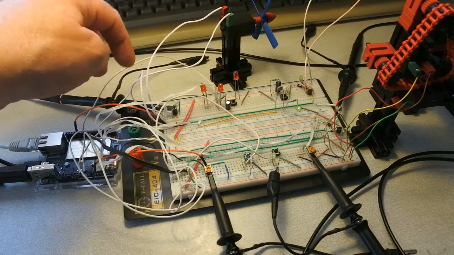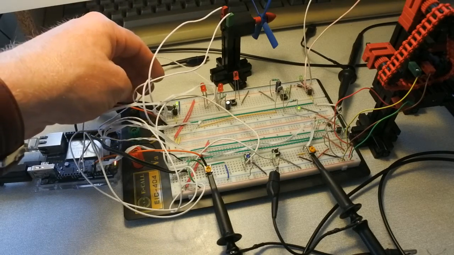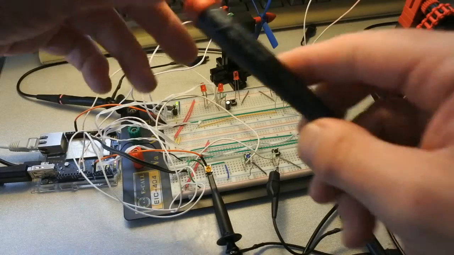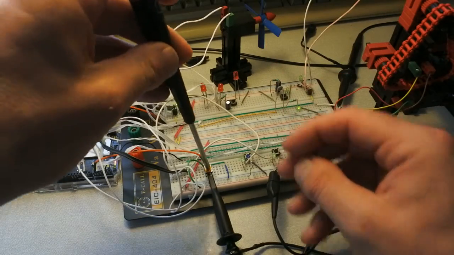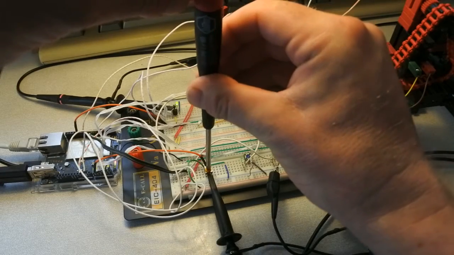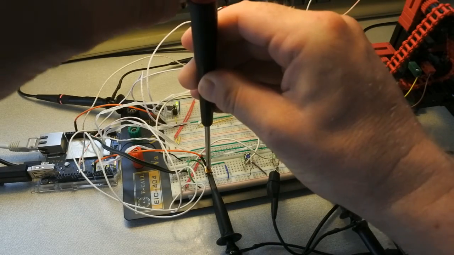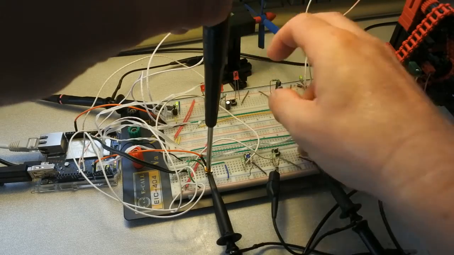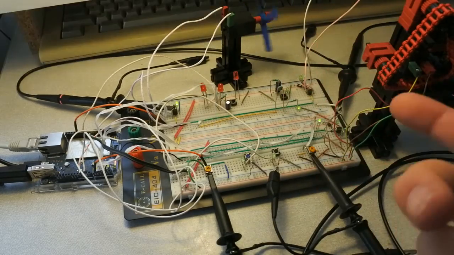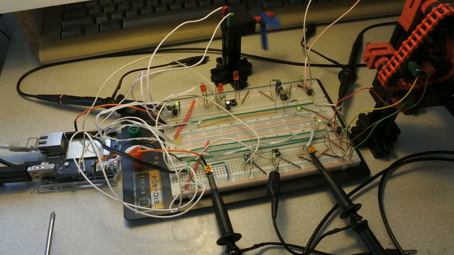Oh boy, that's wiring again. Yeah. So let me turn it up or down again. And now it works. So stupid wiring once again.